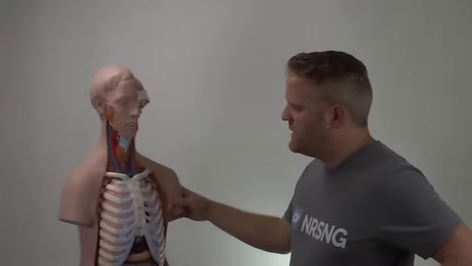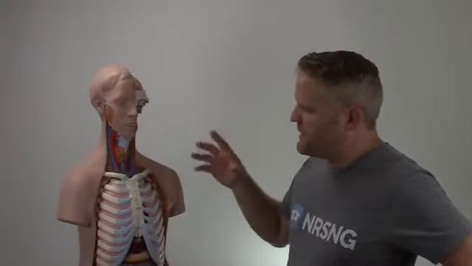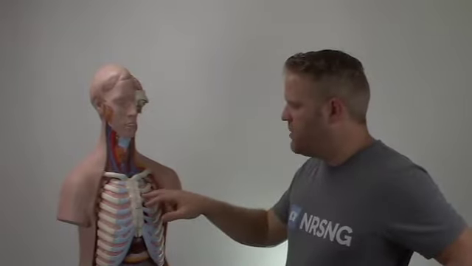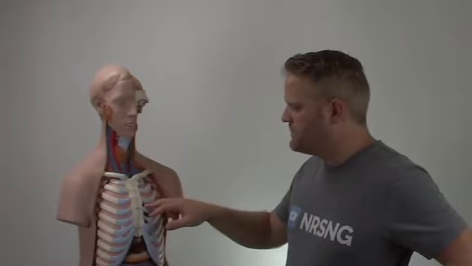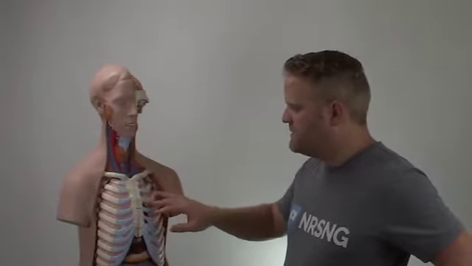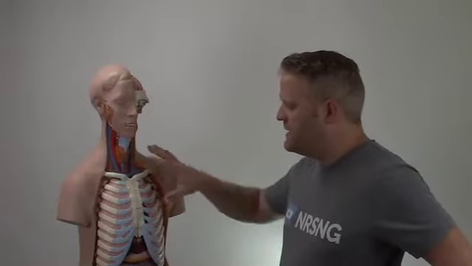We've talked about heart sounds a lot before, but the mnemonic I like to use is ape to man. Aortic, pulmonic, Erb's point, tricuspid, mitral. So we're going to listen for the valves in these different locations to allow us to hear that the valves are working, that the heart's pumping as it should.